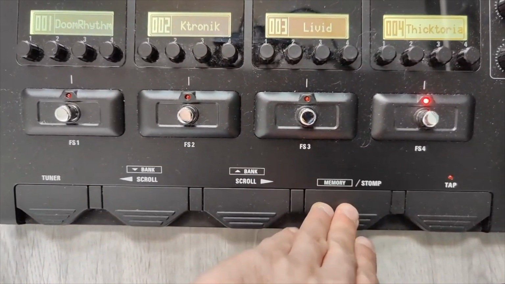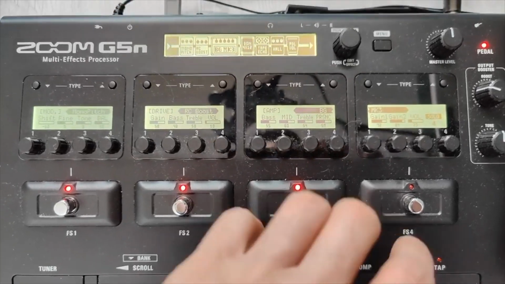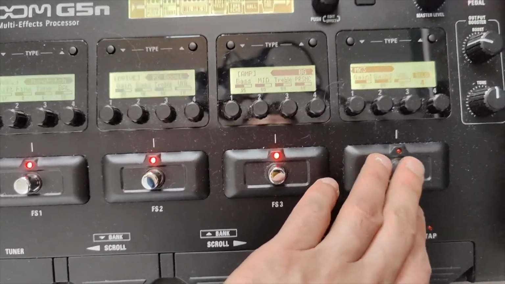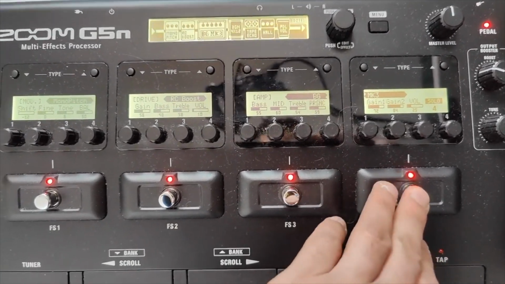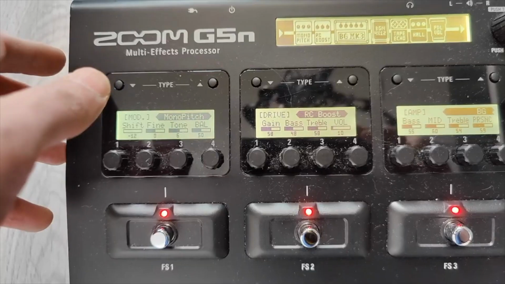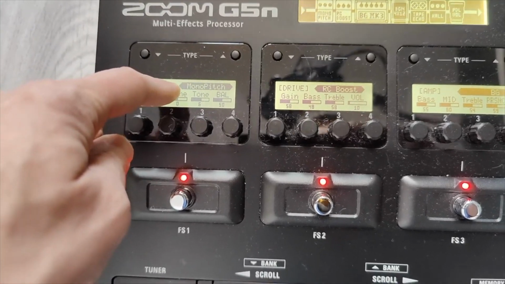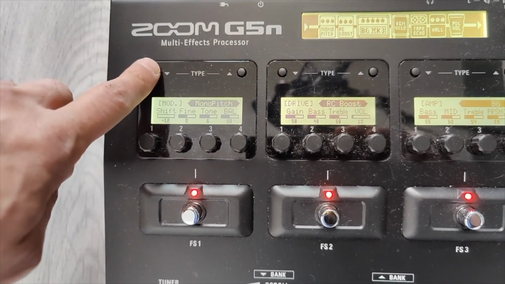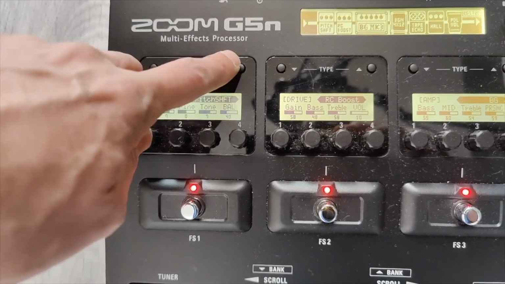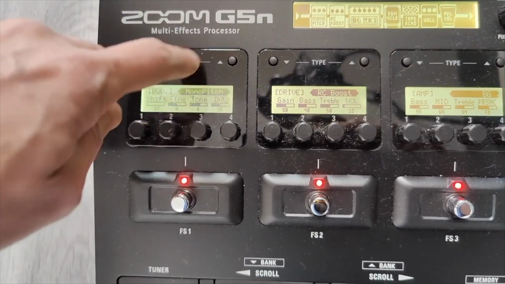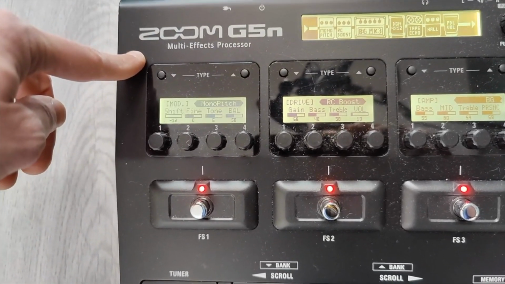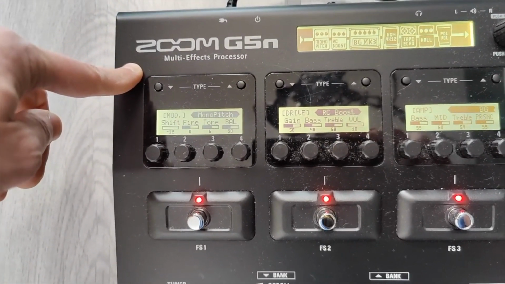Just click on memory and stomp over here, and then you go into the editing mode, in the stomp box mode. Here you can click on different effects to add them to the effect loop, but you can also start editing all of the different aspects of one particular effect, and even change the effect out for another one. So this is pitch shift, and now it's a mono pitch, and now it's an APS effect.